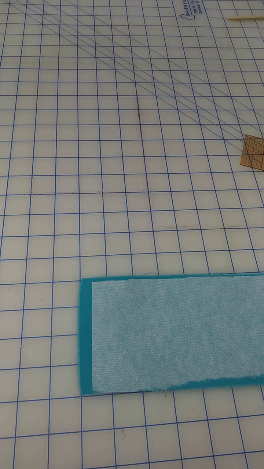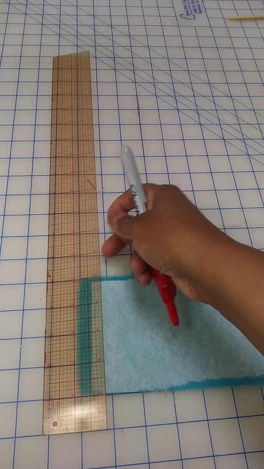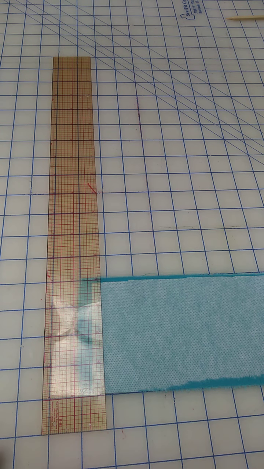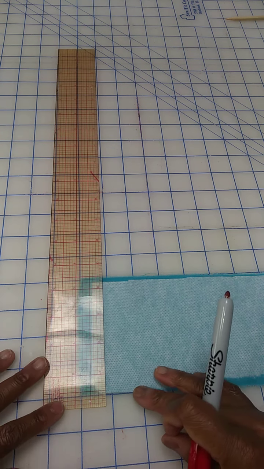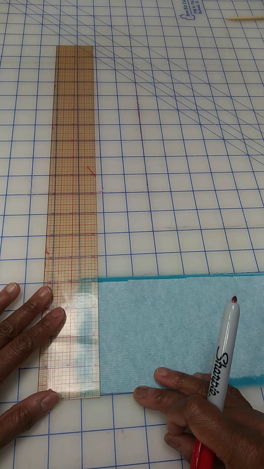To mark your waistband to aid you in sewing the waistband to the garment, you want to place small dots at your 5/8 inch seam allowance. In this case, I am using 5/8 of an inch.